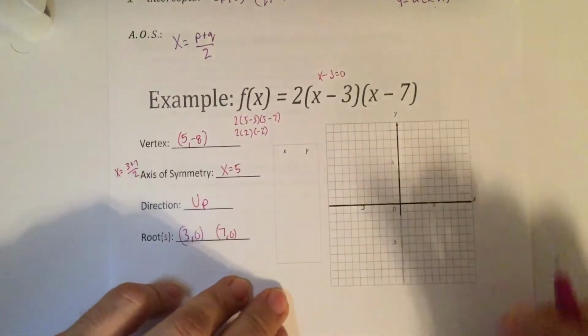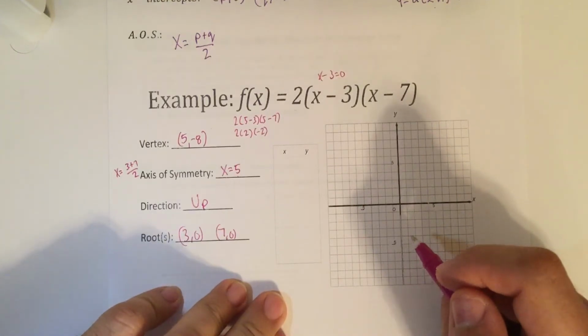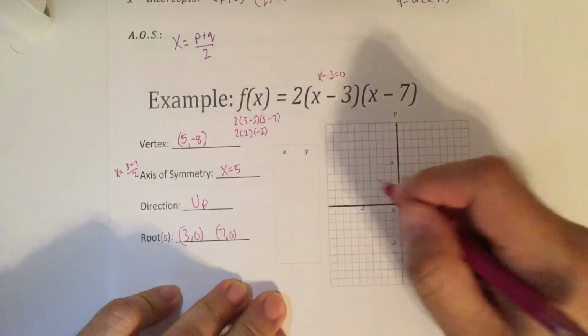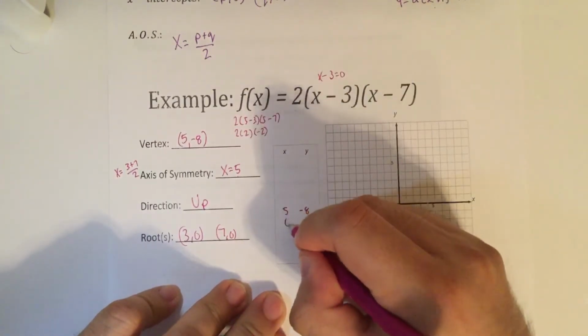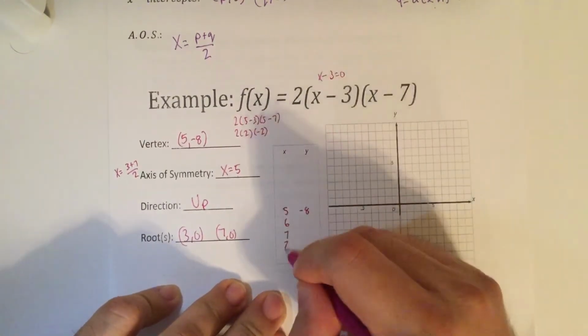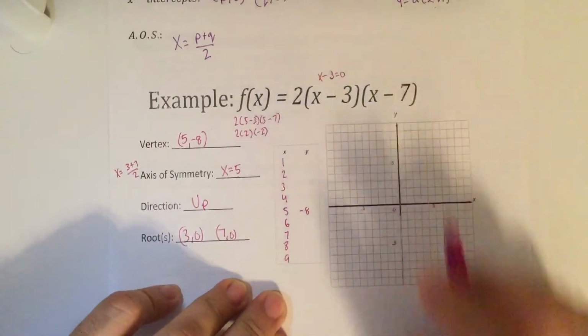All right. This table is very difficult to see for me. I'm pretty sure it is for you as well. We're still going to put the vertex in the middle. So 5 comma negative 8. So the numbers are getting bigger: 6, 7, 8, 9, 4, 3, 2, and 1.